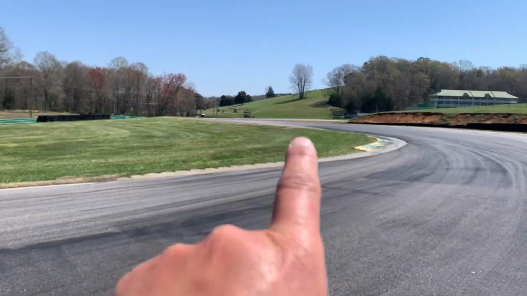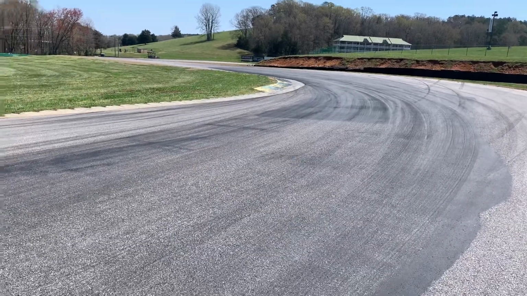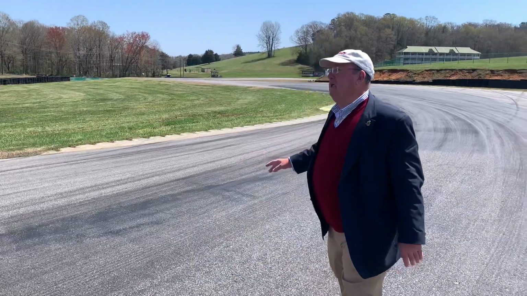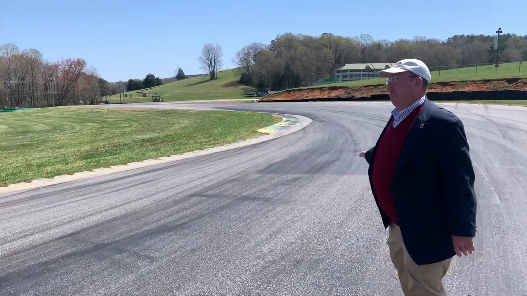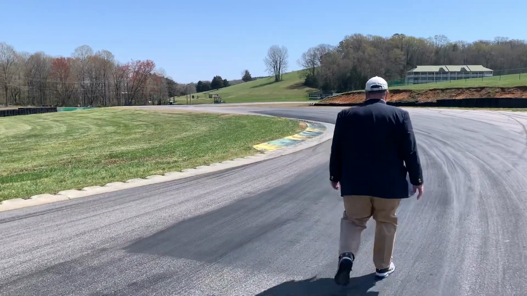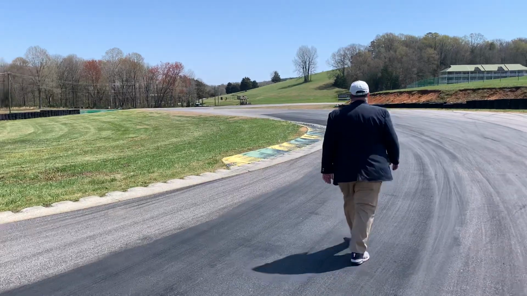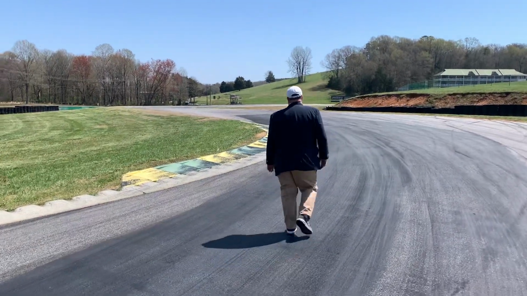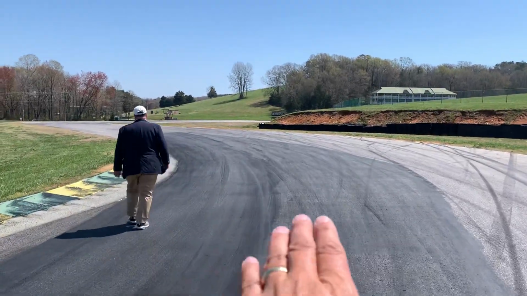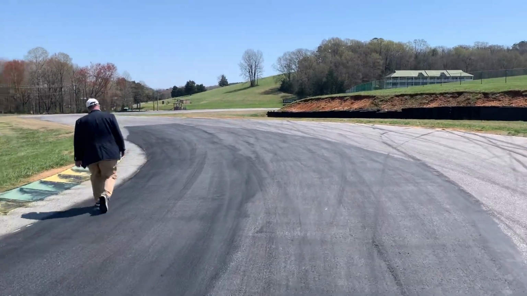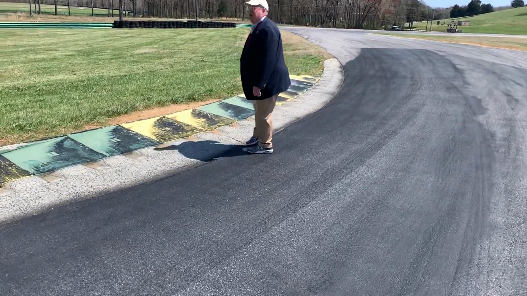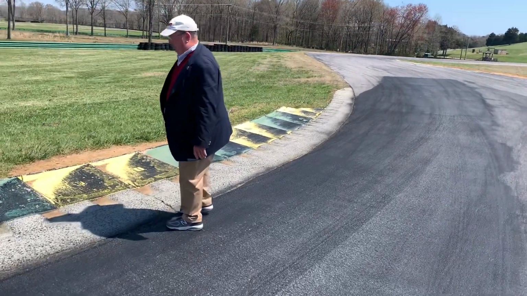So the most important thing you need to realize is don't exit right of center here. Again, you want to pick up the curbing. You want to pick up the curbing right about the drain. This was a drain. There's a white PVC pipe here.